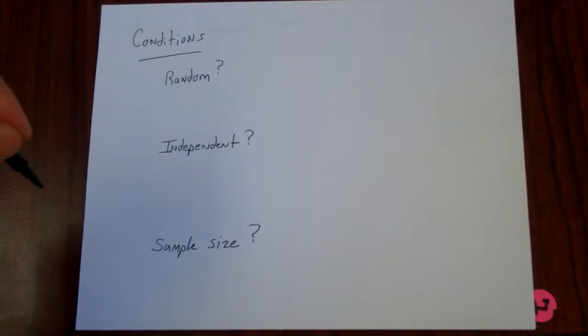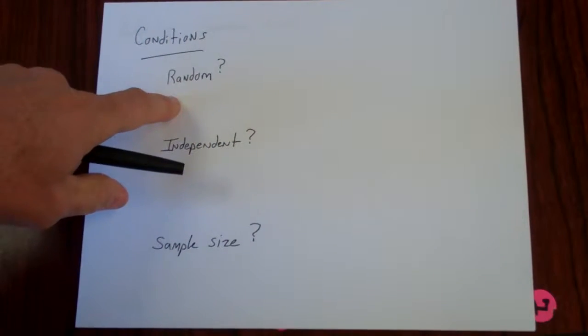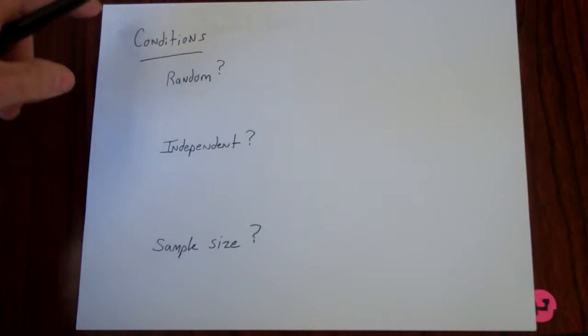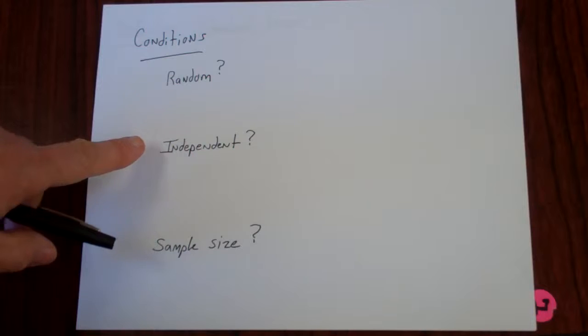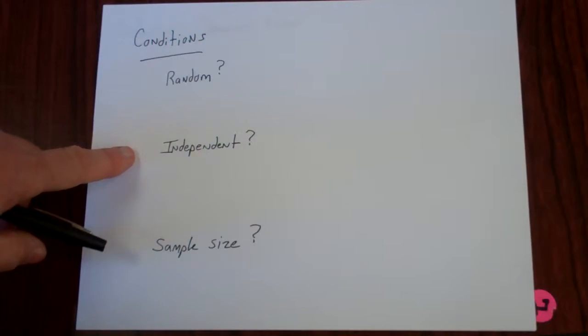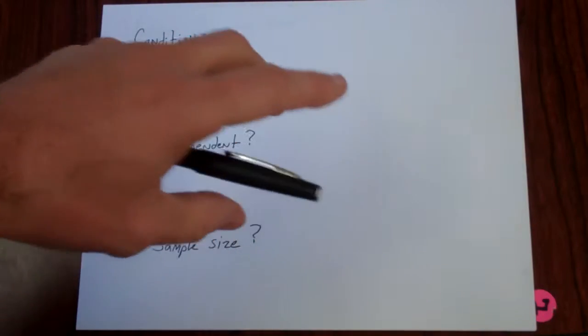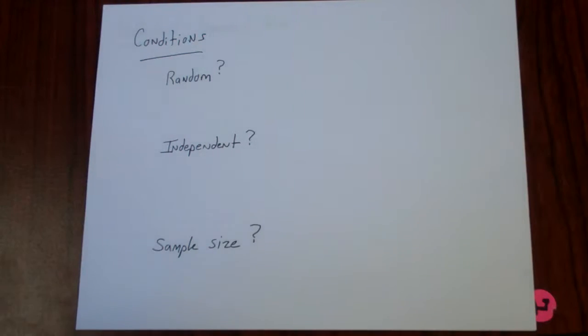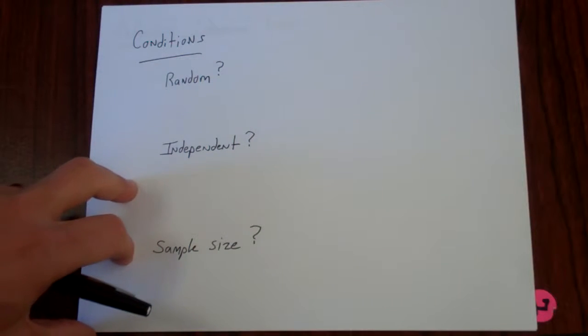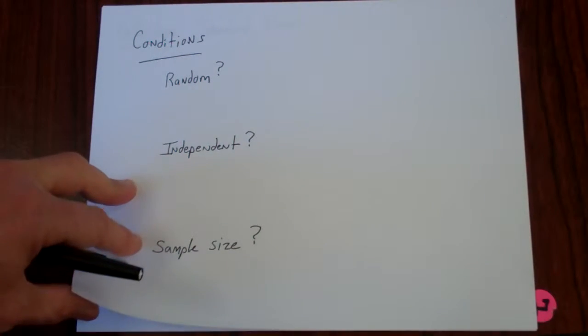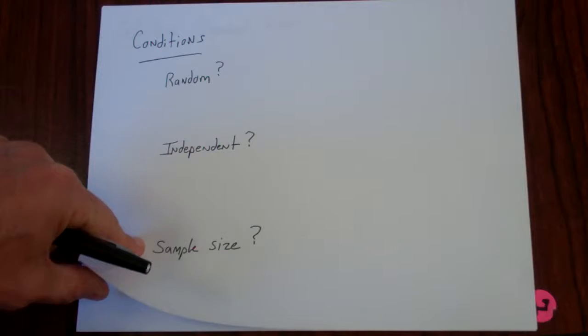The conditions are that the sample you drew is random, that they're independent draws, that is, any given observation is independent from every other observation, and the next is that the sample size is large enough. We'll go over the details of what large enough means later.